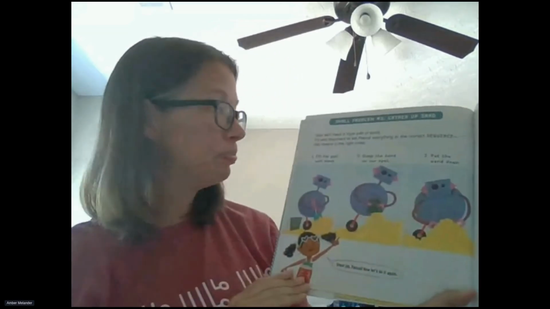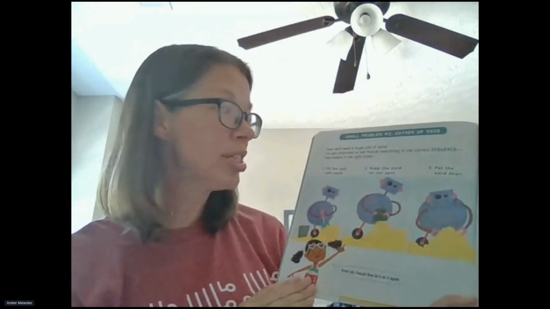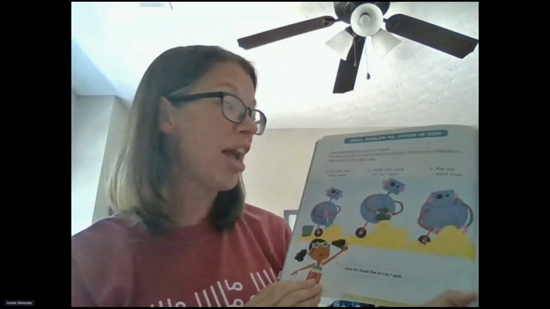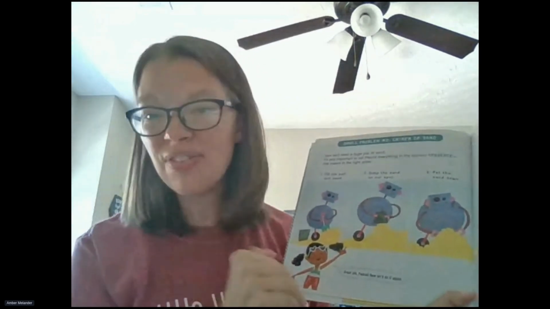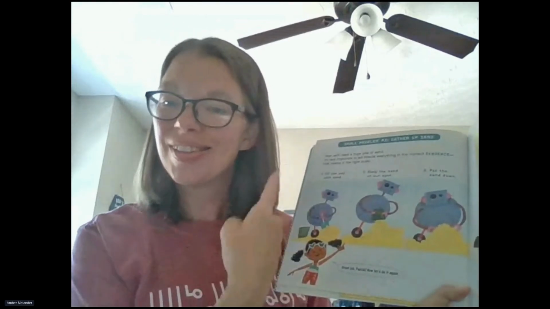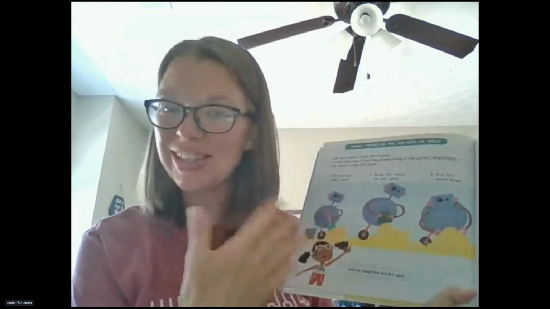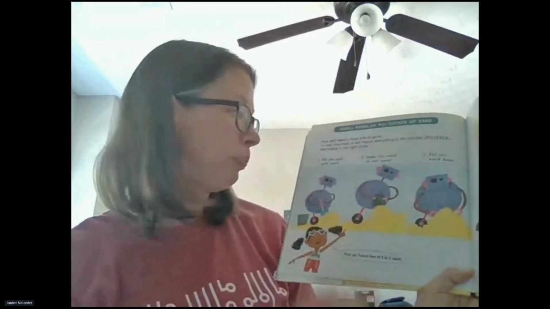We're jumping into the middle. Pearl has several small problems. This is small problem number 2, gathering up the sand. Now we'll need a huge pile of sand. It's very important to tell Pascal everything in the correct sequence. Ooh, we've done that word. And I do love this book because it does highlight vocabulary. And even though I'm not teaching sequence, they highlight it in here again. So it's nice to kind of point that out as we're going through. That means in the right order.